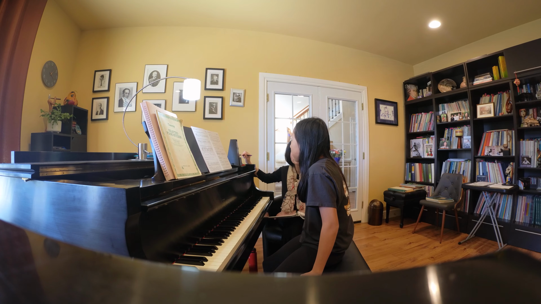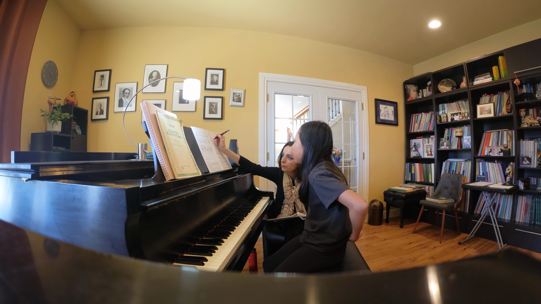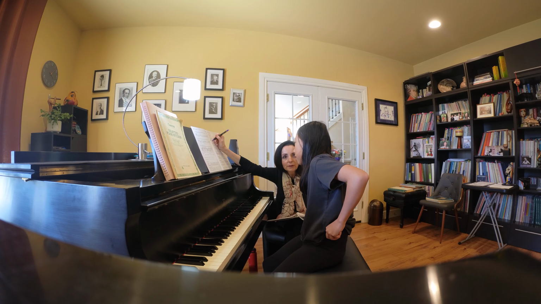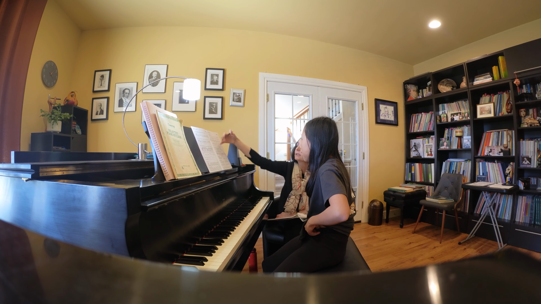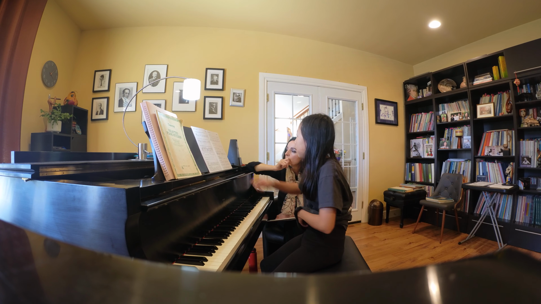6, 8. Exactly, 6, 8. Because this one is 1, 2, 3, and this one is 1, 2, 3. Because we can subdivide it here. Otherwise, it's 1 and 2 and 3 and. So it's a bit awkward. As I said, even though mathematically it's correct, this one is totally wrong.